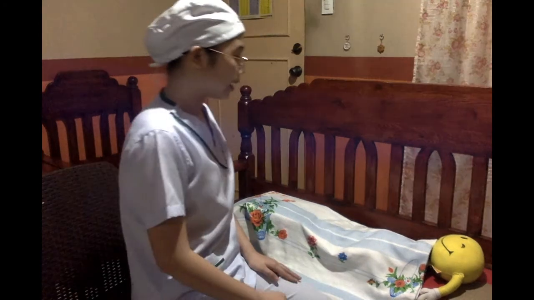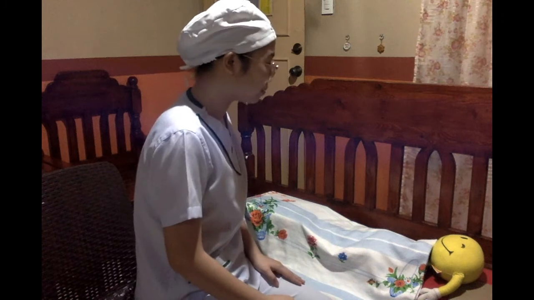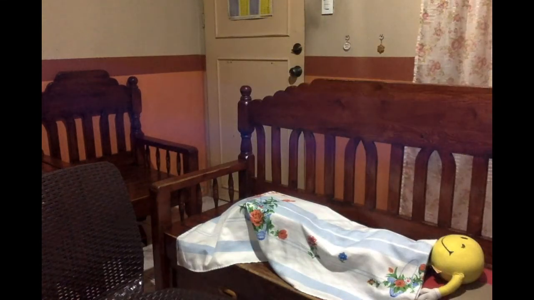Okay po. Saglit lang po ha, isarado ko po muna yung mga kortina. Providing privacy by closing the doors and closing the curtains, especially if the patient is in a ward, helps in maintaining client's dignity, and it also decreases embarrassment, which helps the patient be comfortable during the procedure.